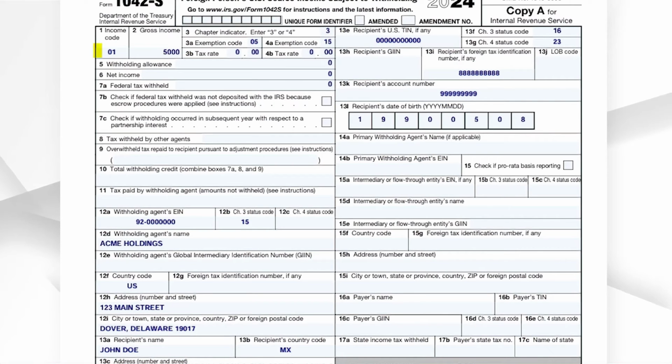So you have 01, which is interest income. Gross income of 5,000 was paid, and then it says 0%. Usually when you see 0, you should see an exemption code on 3A, because the general rule is that there should be a withholding. Even if it's lesser than 30%, there should be a withholding. So if there's no withholding and it's 0, then they need to provide a reason why there's a 0 withholding. In this case, the reason they gave was an exemption code 05.